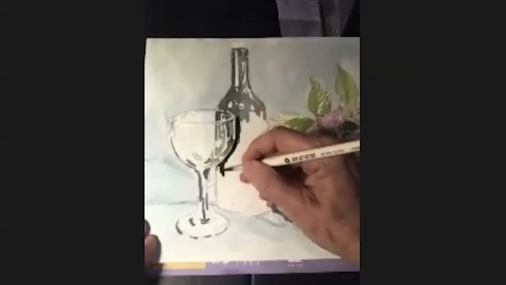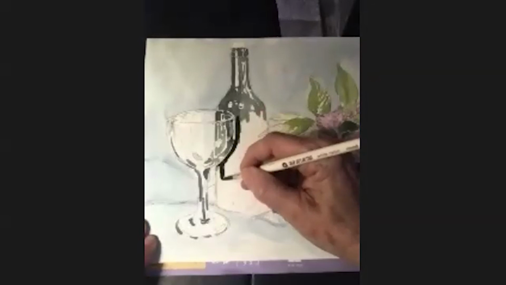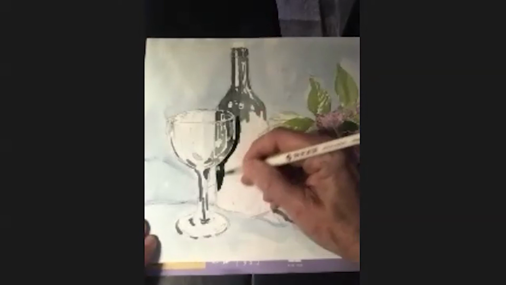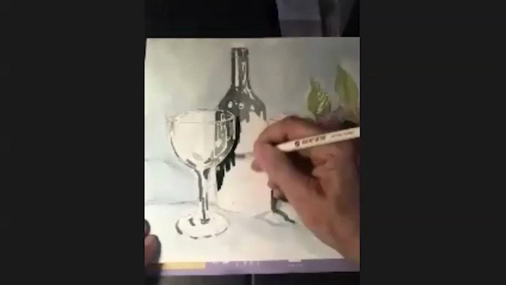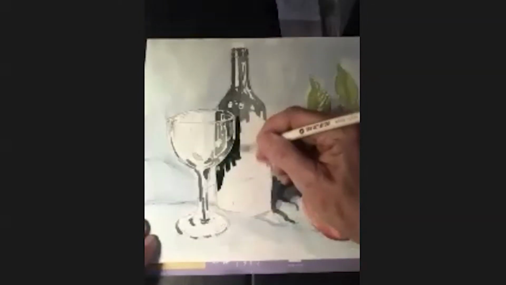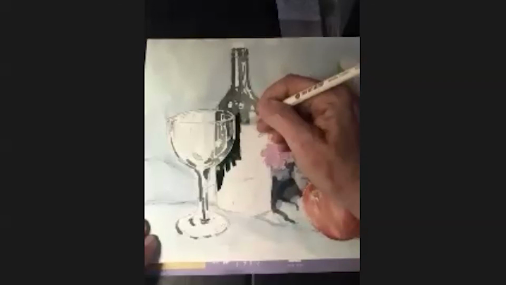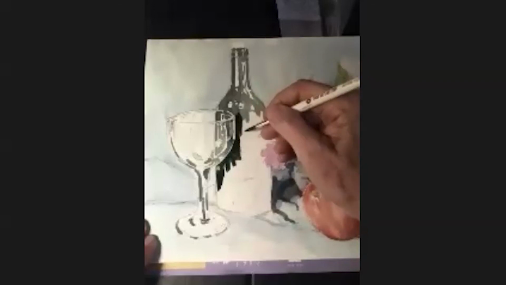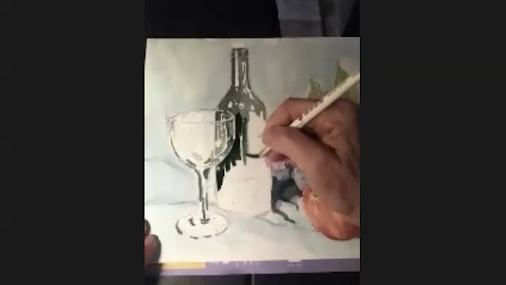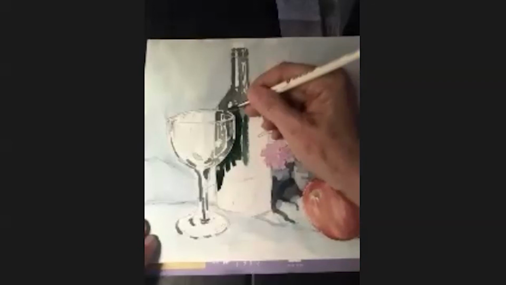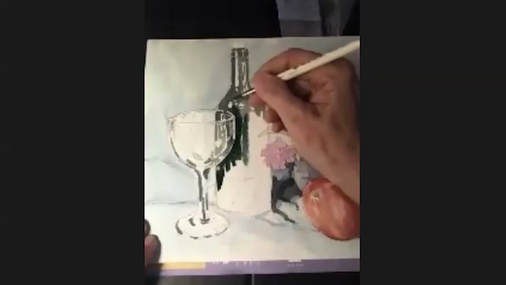And I'm kind of ignoring the label on this bottle for the moment. My bottle really doesn't have a label. It has some writing. I like to show that typically, but because I see some highlights through here, they're not really as light as some of the highlights up here at the top.